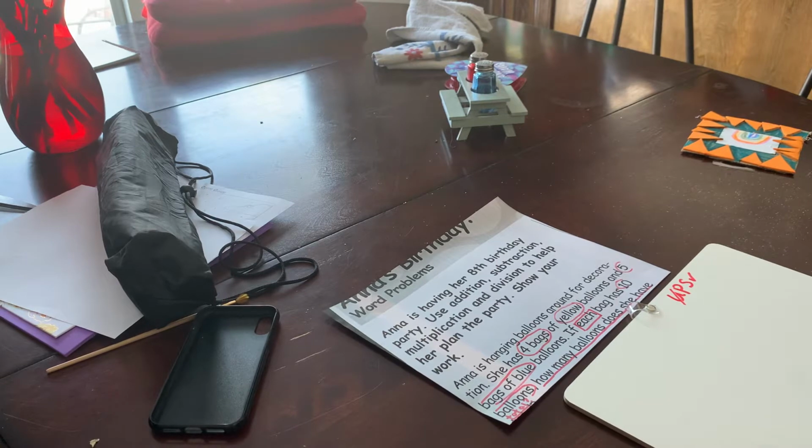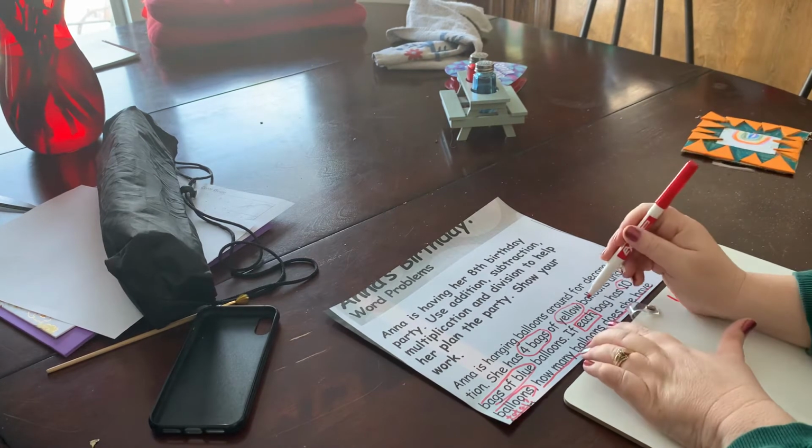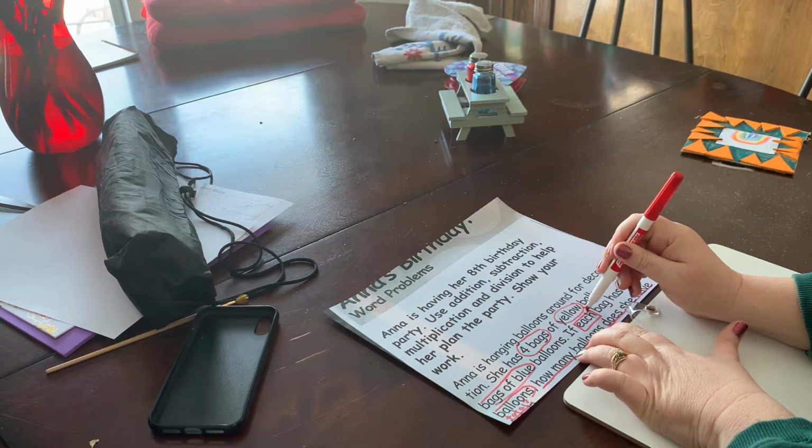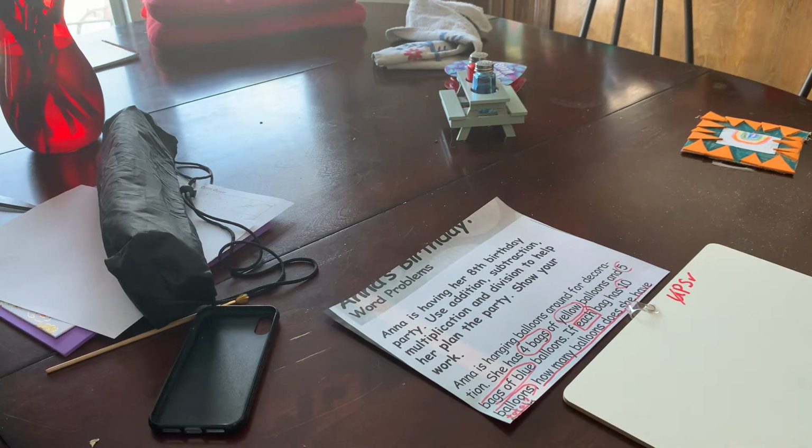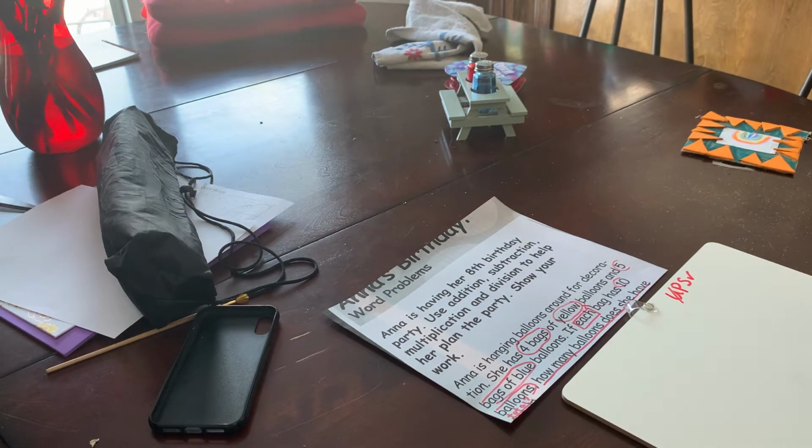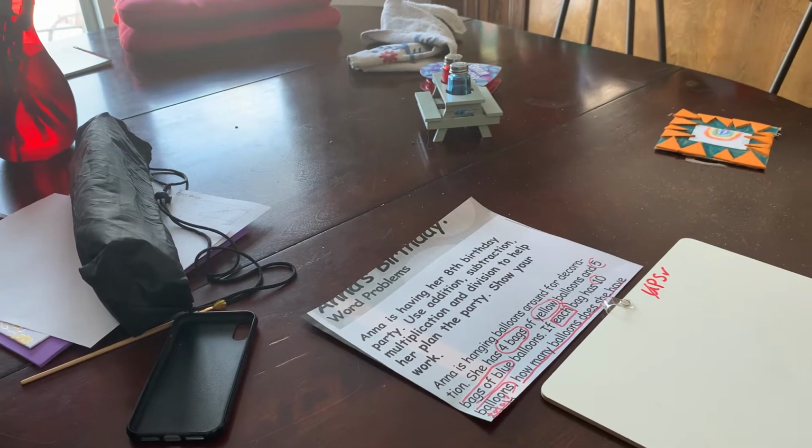Does each mean multiplication in this case, or does each mean divide? If I think about it this way, am I going to have fewer balloons to begin with, or more balloons to begin with? I hope you said more. So I'm going to put a little multiplication sign by that each, because in this case, each means to multiply. Okay, now I'm seeing a 2-step problem.